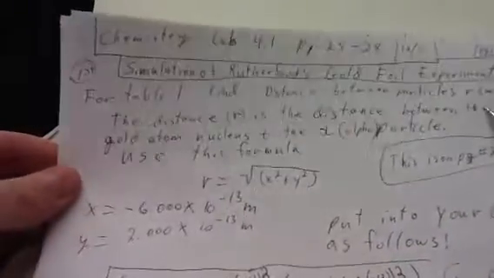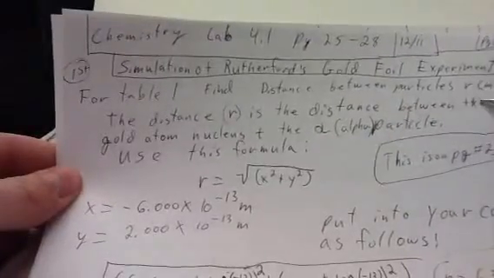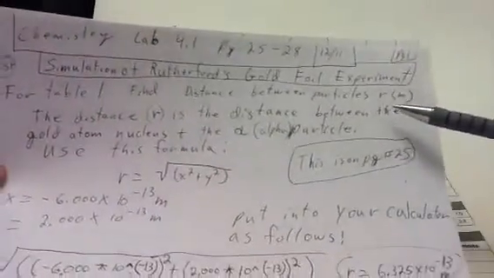Alright, and the first step, let's go to my sheet here and we'll calculate. So you can follow along step 2 and then continue on to step 3 and etc. in your book. However, I wrote it out just a little bit different, and you have a Google Doc that I took a picture of so you can see it if you like. So here we go. So first, for table 1, find the distance between particles r that we just pointed out.